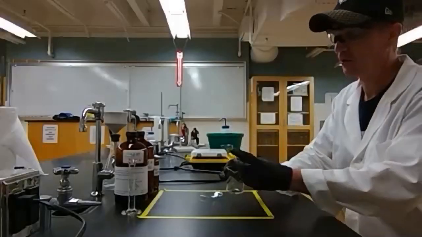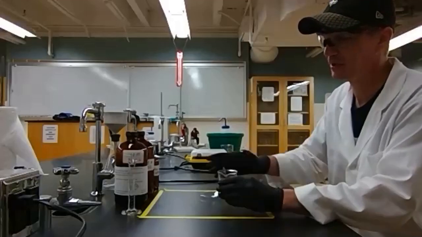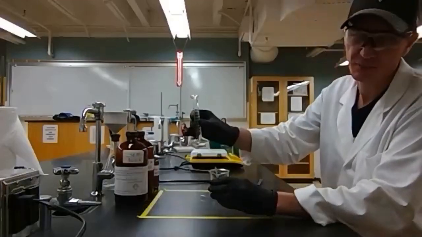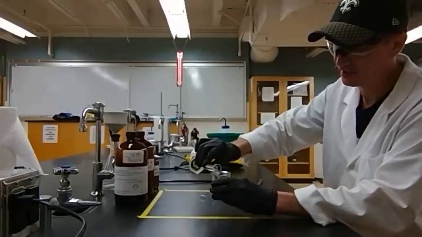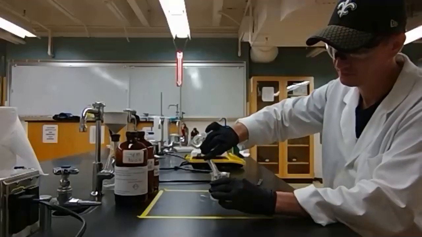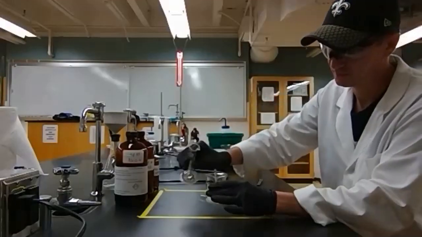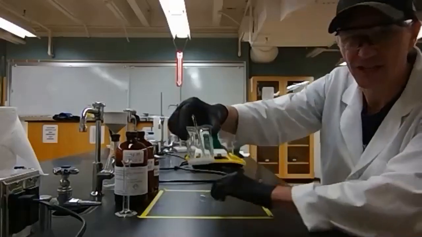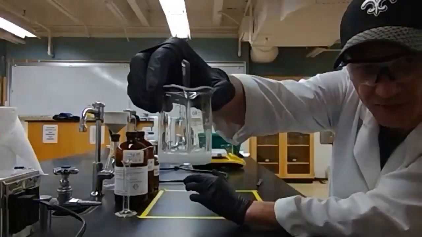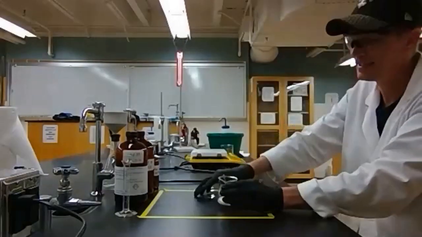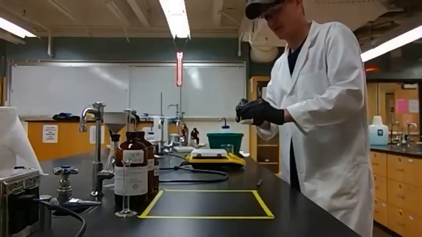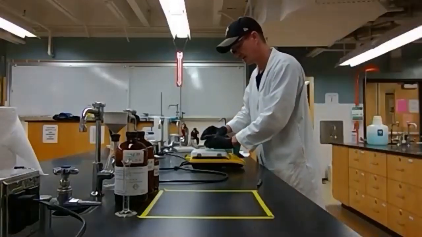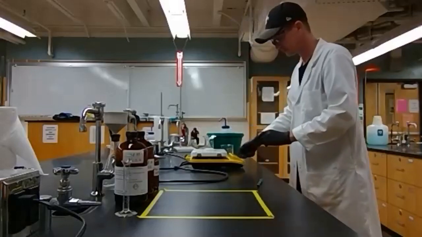So we've added our methyl salicylate. We'll add a glass stir rod to help prevent bumping. I'm going to add approximately 10 mils of the sodium hydroxide. And as soon as I added that, as you can see, there's a precipitate that formed. So now we will heat this, and this will actually help our reaction form the soluble salt.